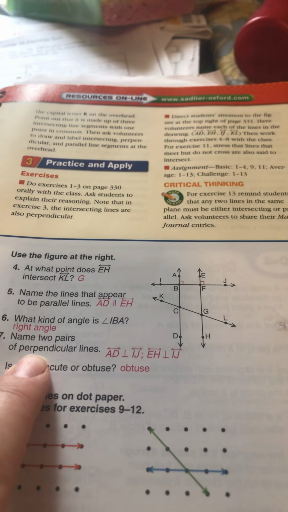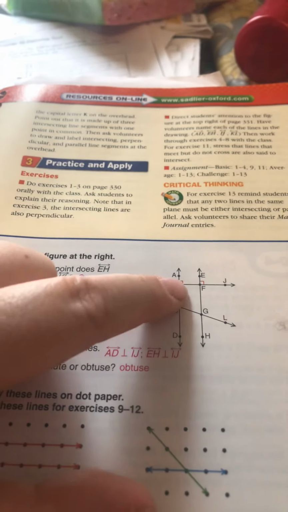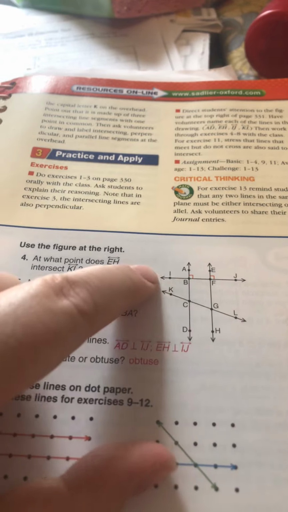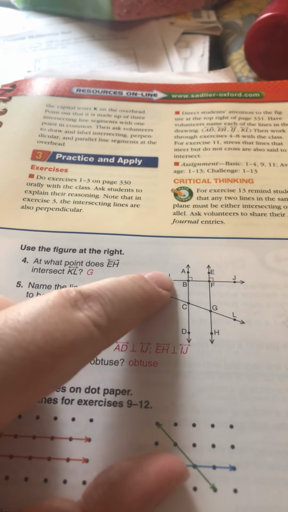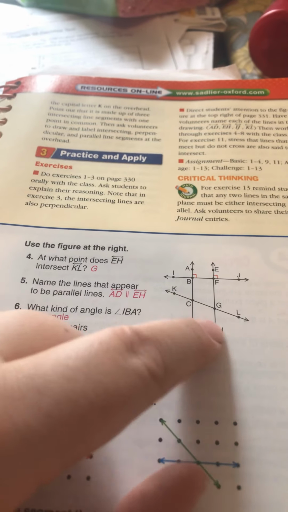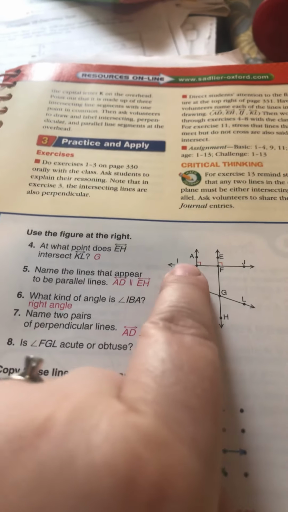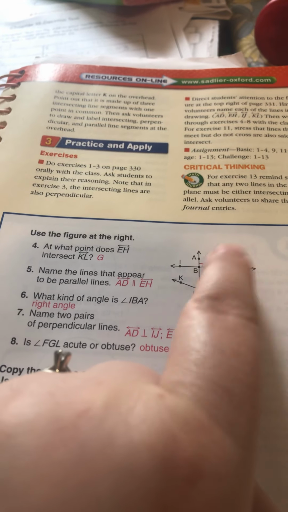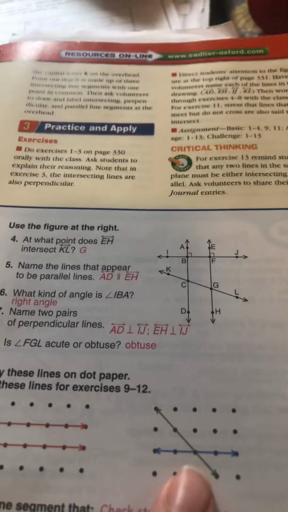And then we have to find two pairs of parallel lines. Well, we look for those right angles again. So AD is perpendicular to IJ, and EH is perpendicular to IJ. So IJ is that across line that's crossing both of these to make those perpendicular.